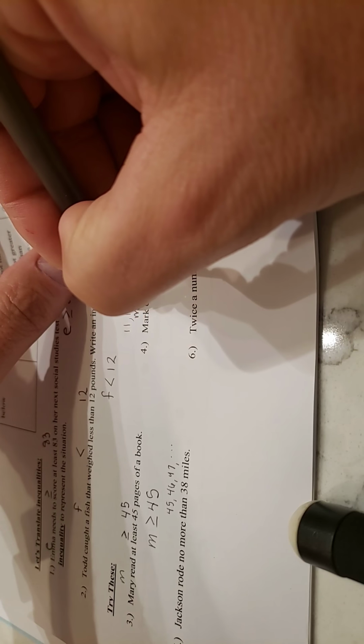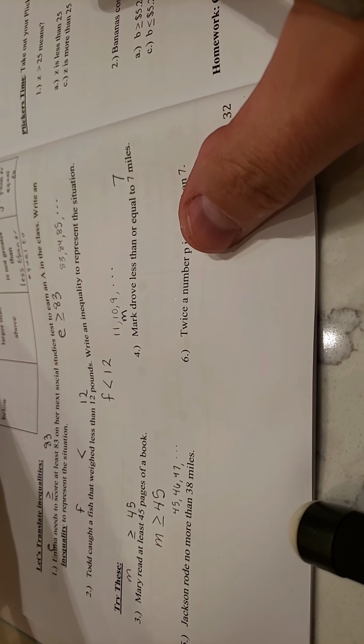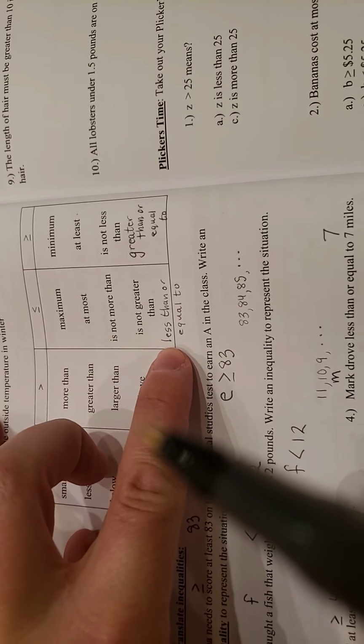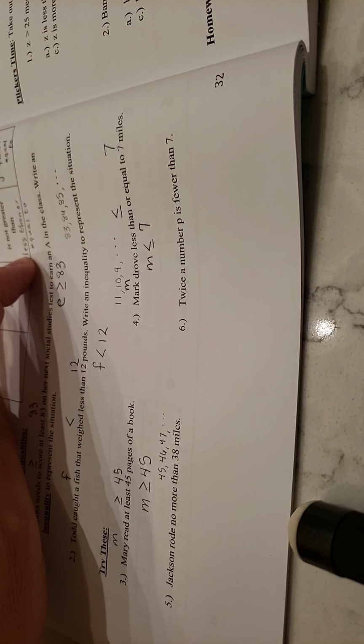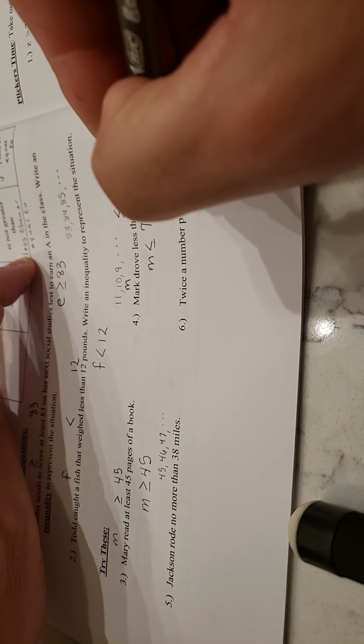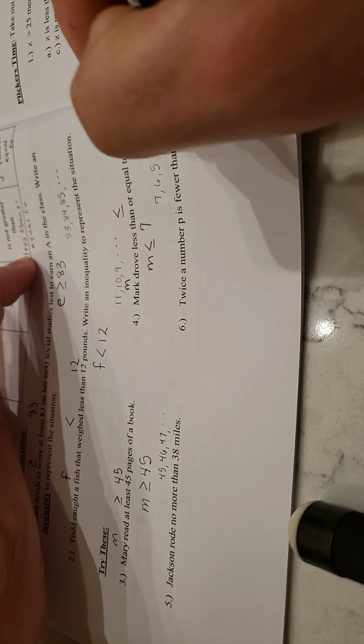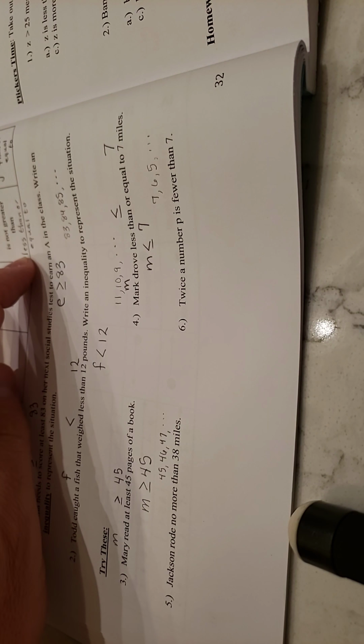Okay. Number 4, and again, pause me if you need to check anything. Mark drove less than or equal to 7 miles. Here's my variable for Mark. He drove less than or equal to. Where would that be? Oh, I found it right there. Less than or equal to. So we're going to use that sign. Mark is less than or equal to 7. So he drove either 7 or 6 or 5. He didn't go over 7.